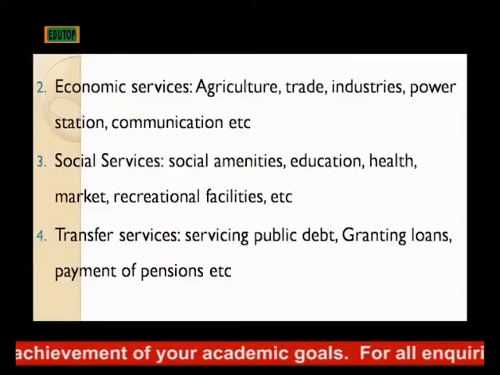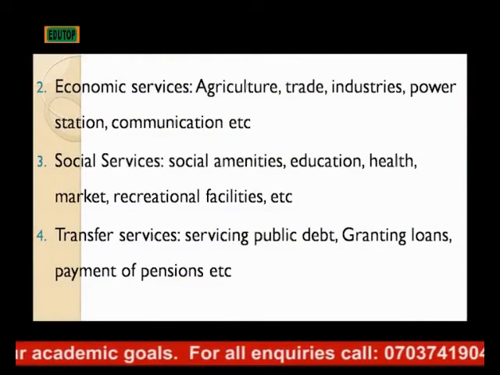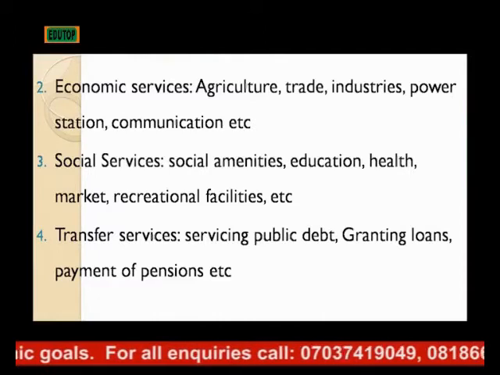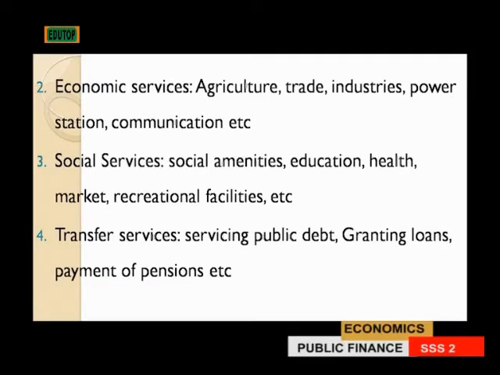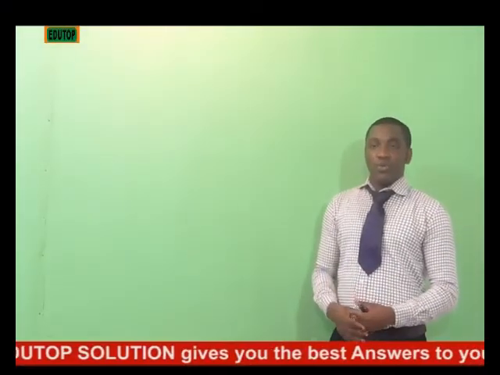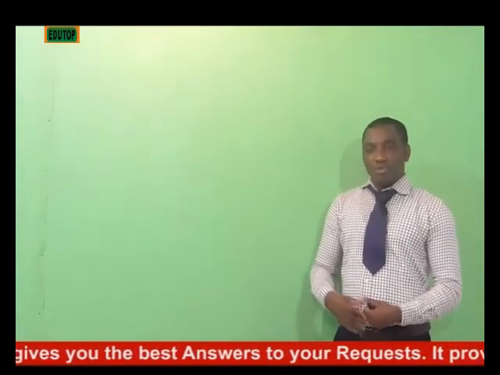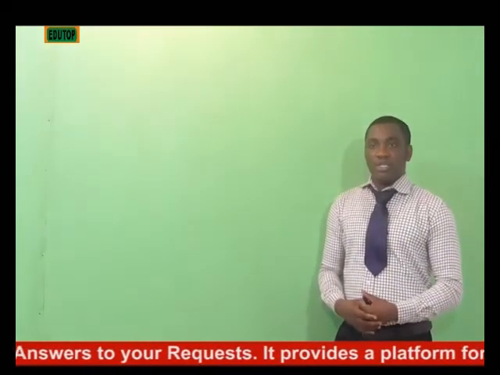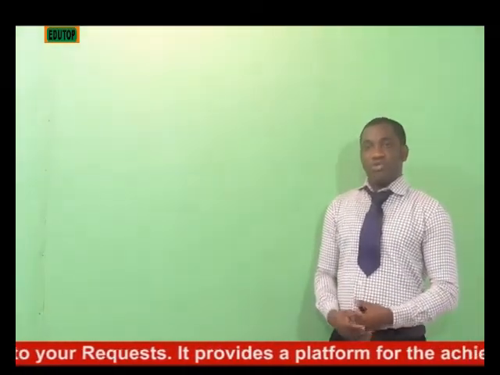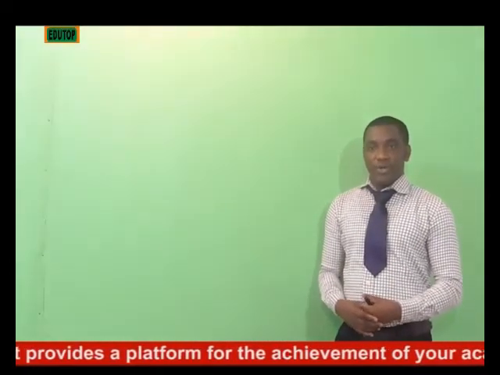Also, we have economic services. Economic services such as agriculture, trade, industries, power stations, communications, and so on. These also are part of government expenditures, where government spends, where government invests, and where government takes care of, be it on a yearly basis, on a daily basis, or with capital projects, in order to make economic growth and to keep the economy going very well.